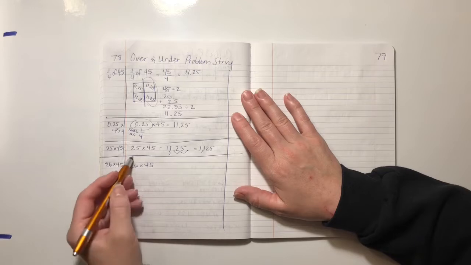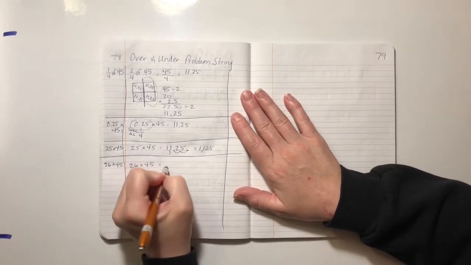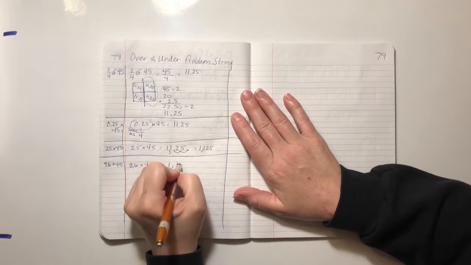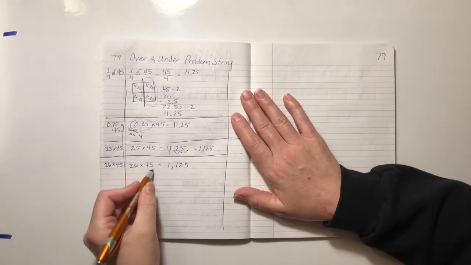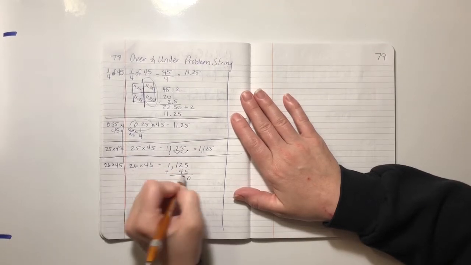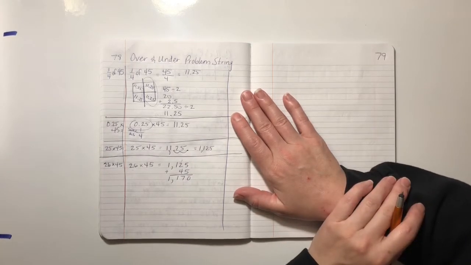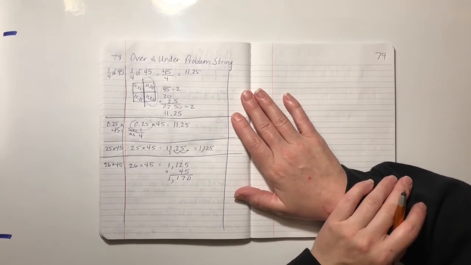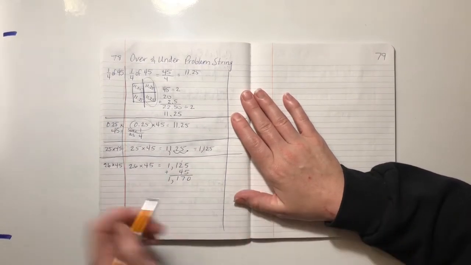Well, this is just one more group of 45. So if I take my answer from before, 1,125, and I simply add one more group of 45, then I will get my answer, 1,170. And I didn't actually have to do any multiplication at all because I already figured these things out through other problems.